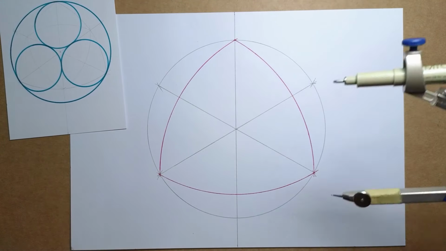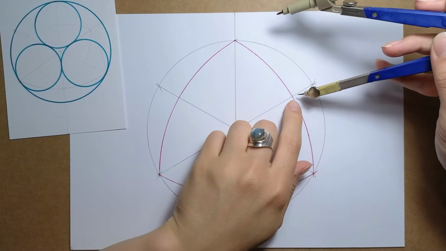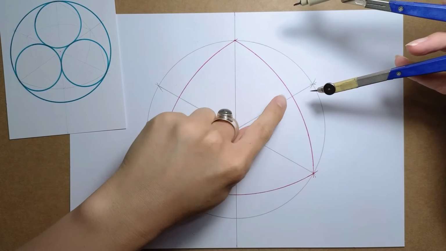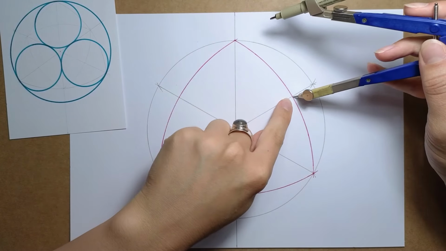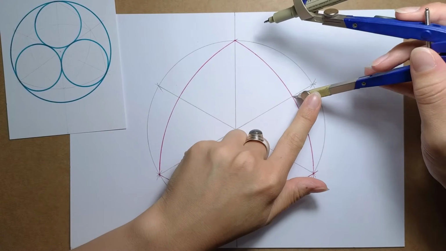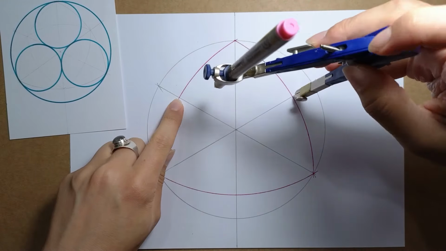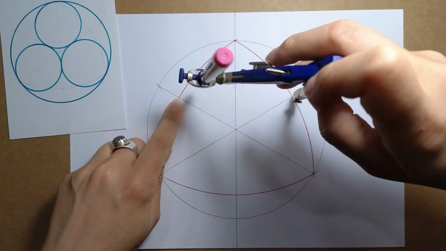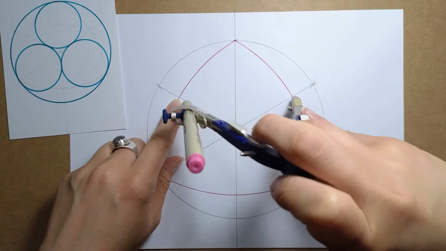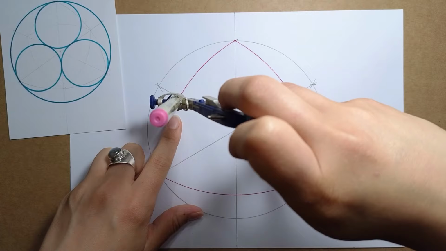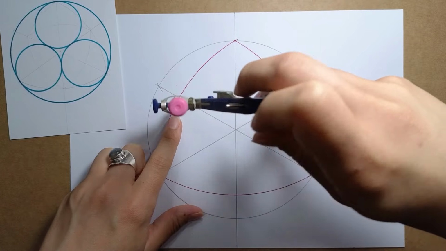And the next step will be to start now from where the arcs are cut by the symmetry axis and do the same. So from this point to on the other arcs where they're cut by the symmetry axis, I get this new measure on my compass right here.